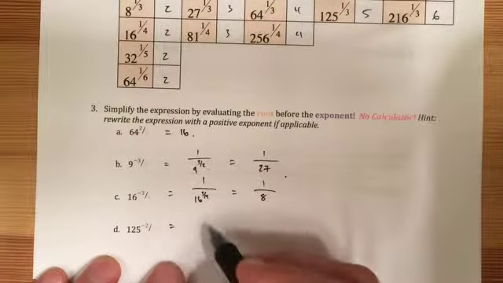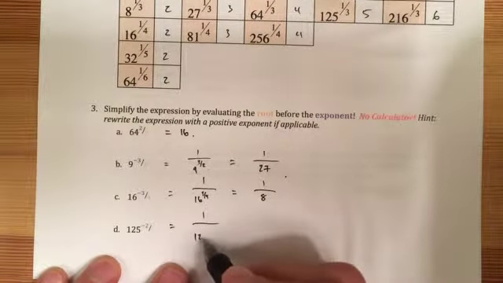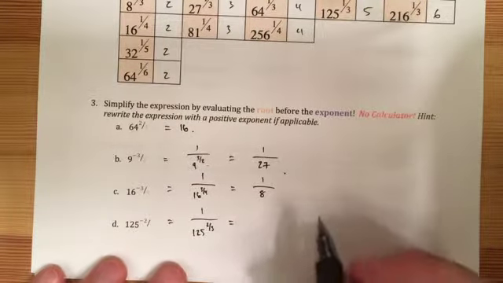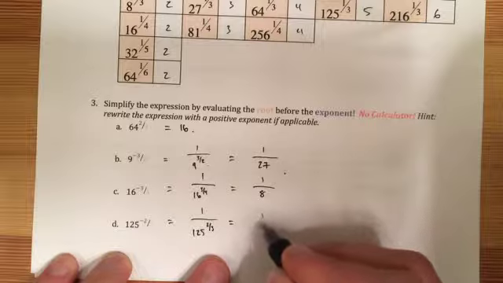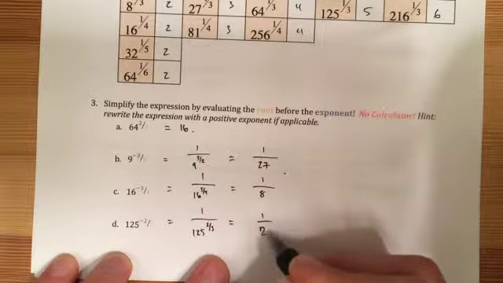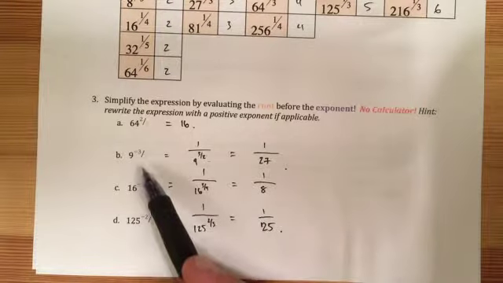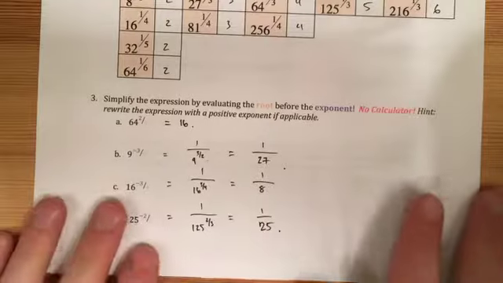125 to the negative 2/3 is 1 over 125 to the 2/3. That's the same as the cubed root of 125 squared, which is 1 over 5 squared, or 1 over 25. So don't forget that the negative exponents scare us, but really they just mean divide 1 by that number instead of multiply.